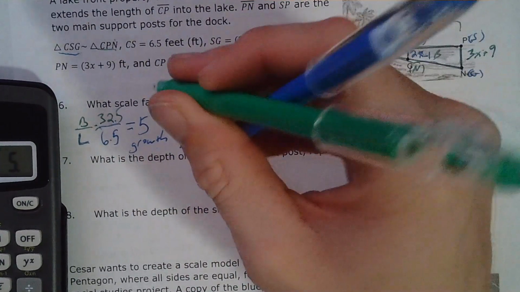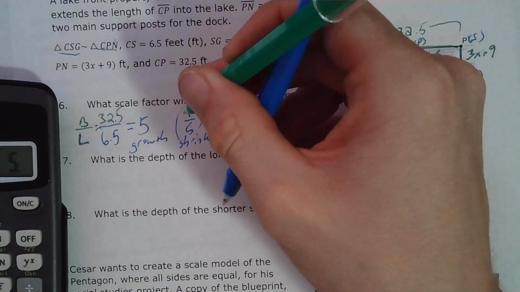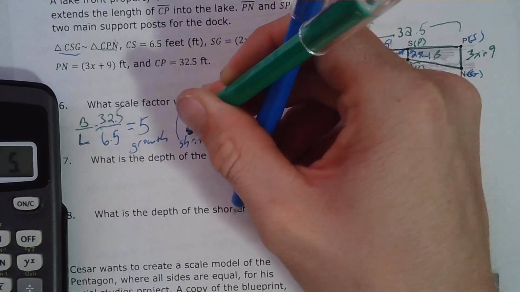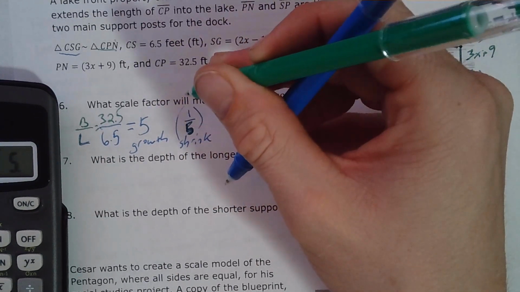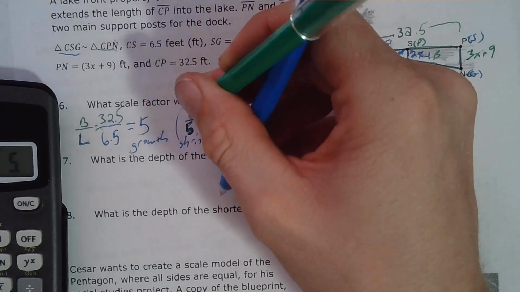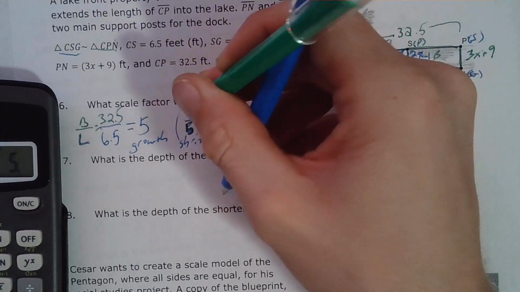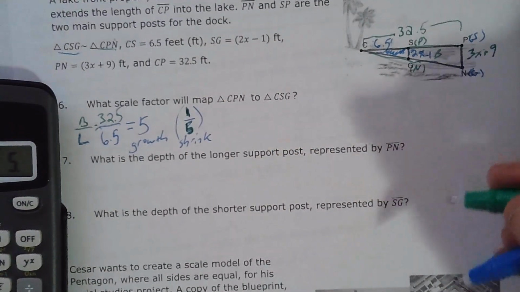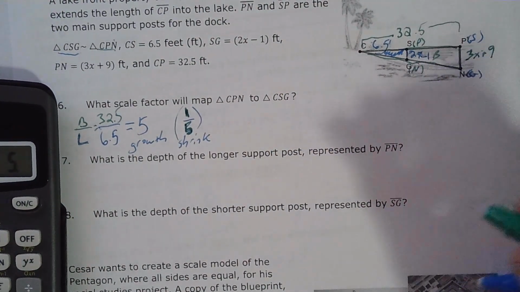So my 5 is my green. No, my 1 is my green. Sorry about that. 1 is my green. No, I was right the first time. Whatever. All right.